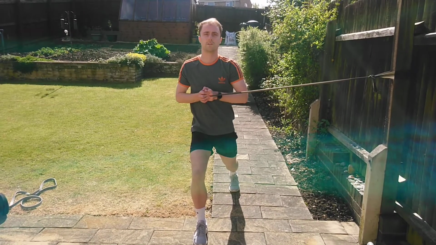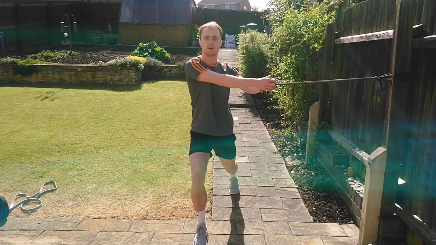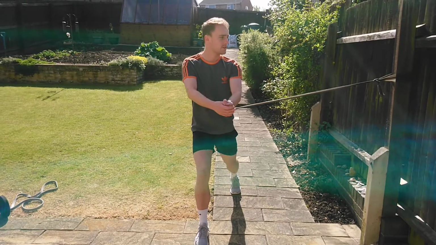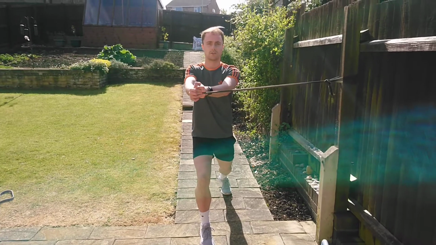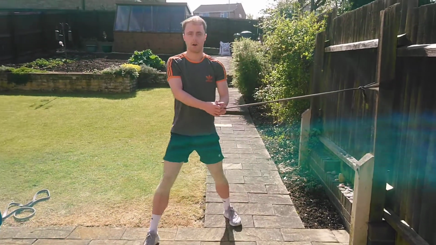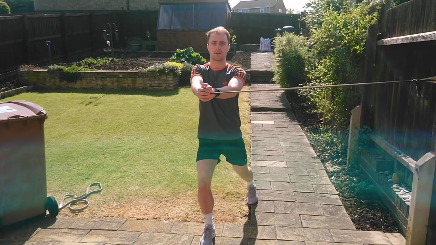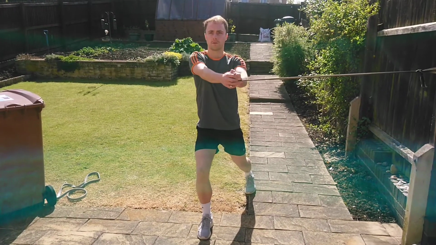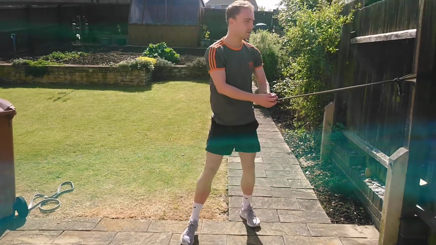So again, feel free to adjust it, but if you can, try and keep your arms out and extended. And another way, of course, you can adjust the difficulty is to move inwards if it's too difficult, so the band's not stretching as far, or if it's too easy, move back out. Okay, so that's level 2.